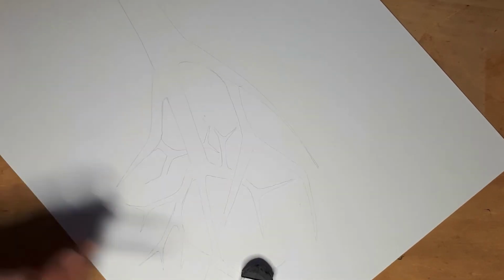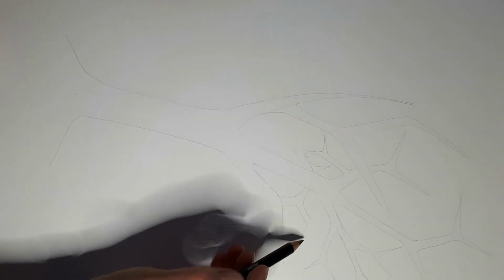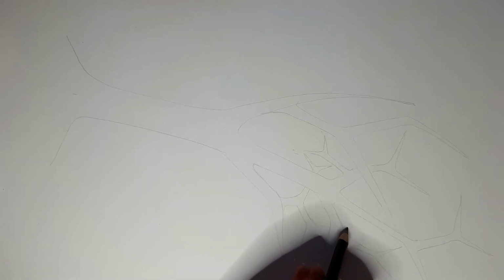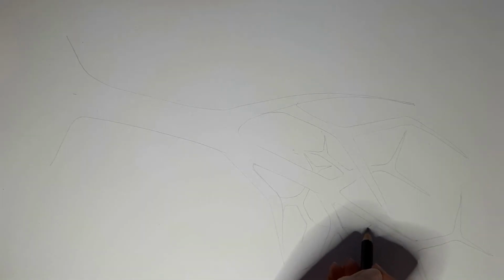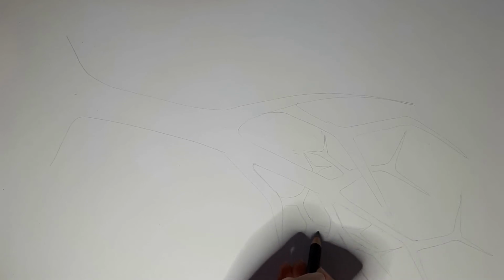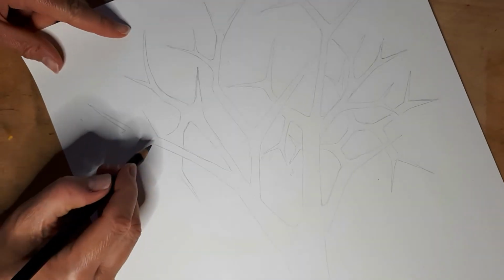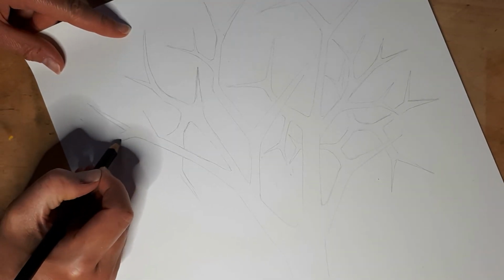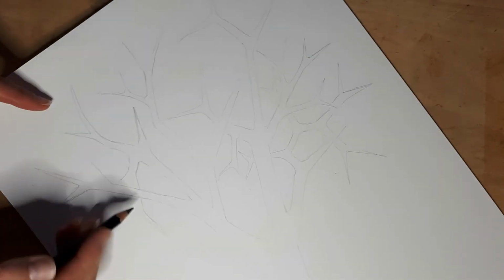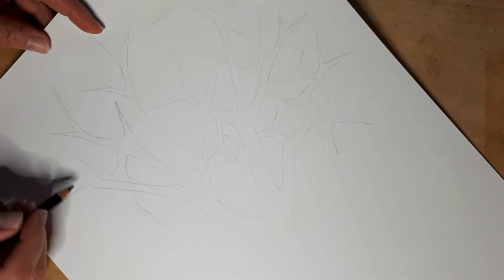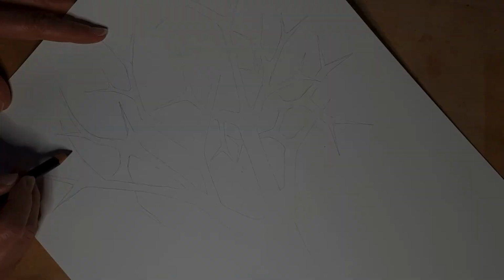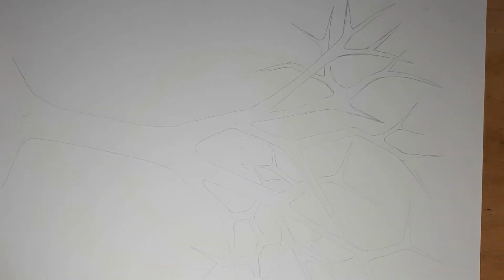Because overlapping creates a sense of perspective in what we're seeing in front of us. So having one or two branches overlap and go behind another is really useful. Sometimes it helps to just turn the paper round to get the effect that you want and to make it a little easier. And there we go, one tree.